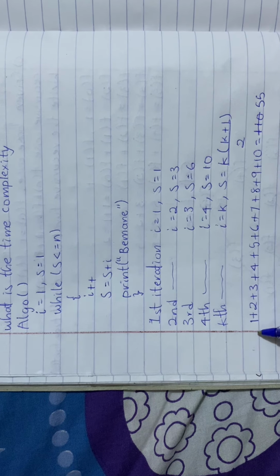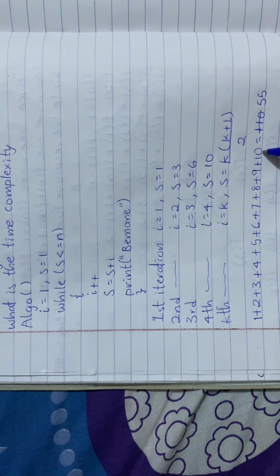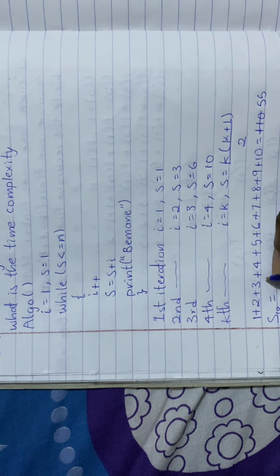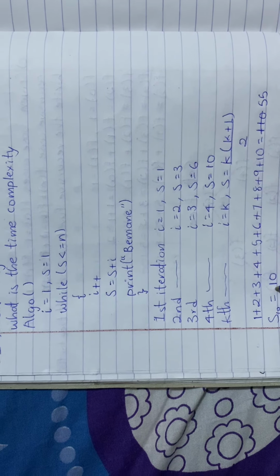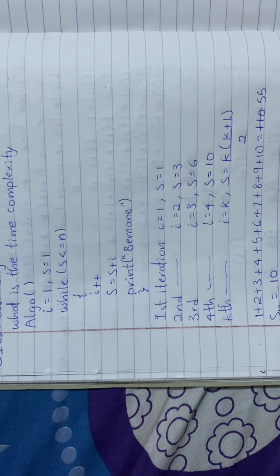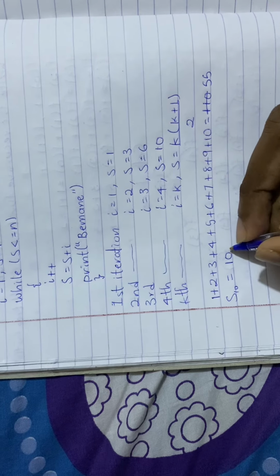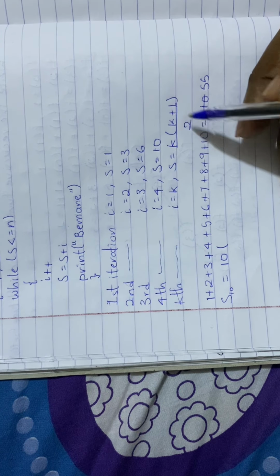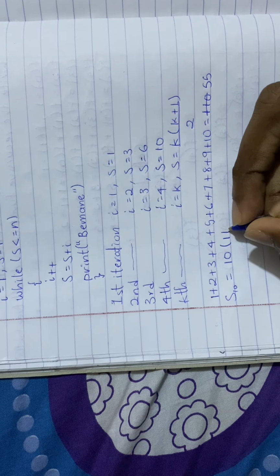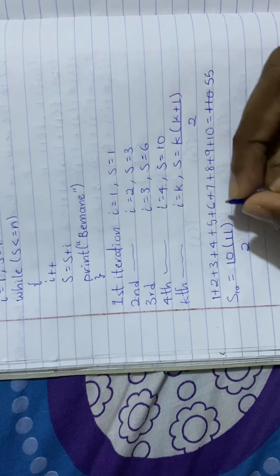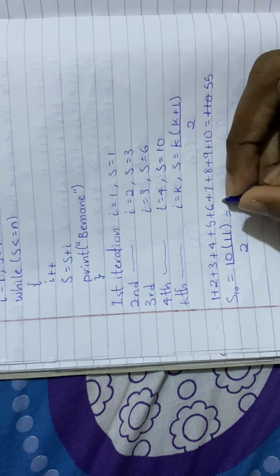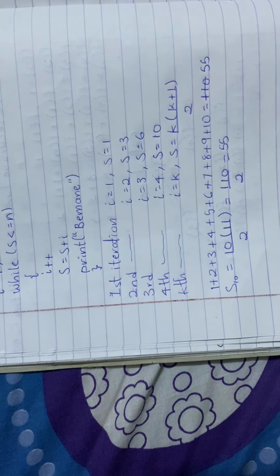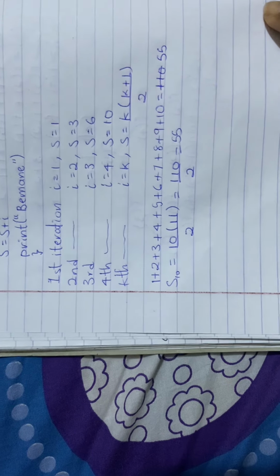This is the sum of the first 10 natural numbers, so k is 10. 10 times 10 plus 1, that is 11, all over 2. This becomes 110 divided by 2, giving you 55. So our formula works.